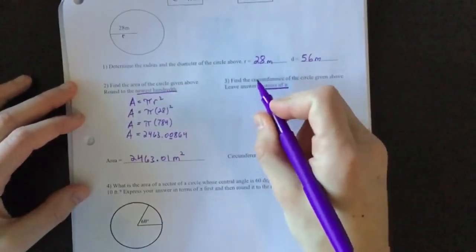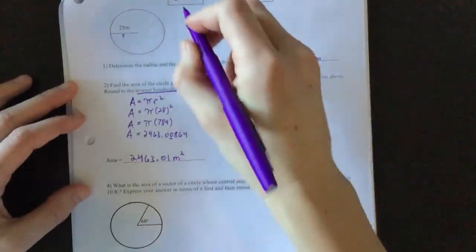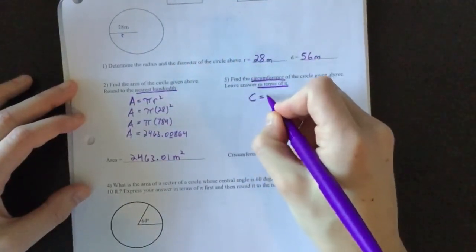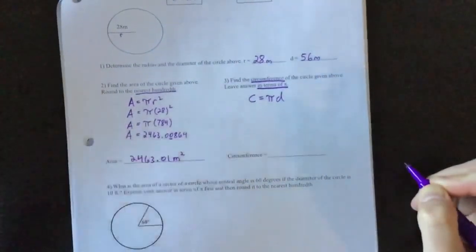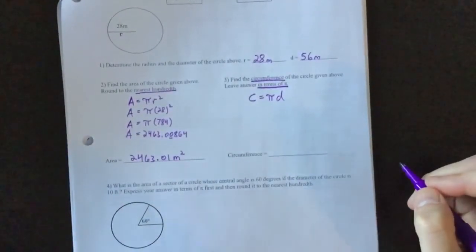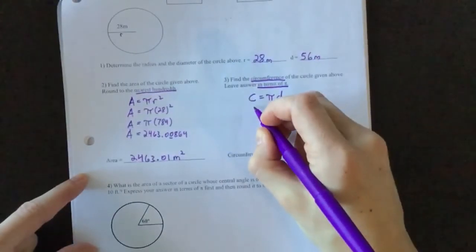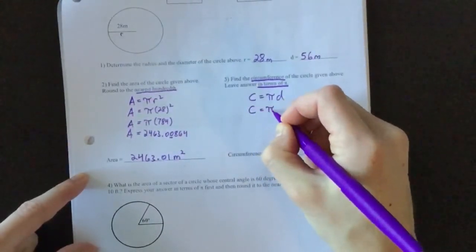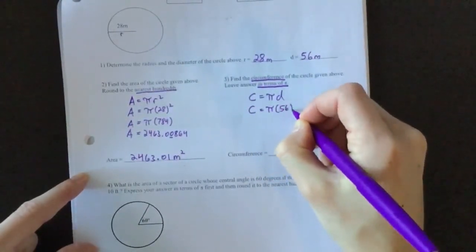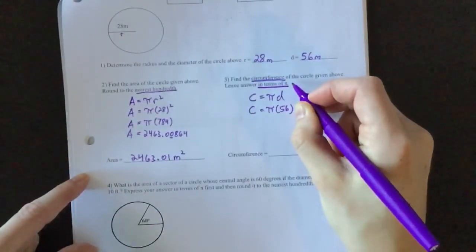Okay, so again, write down our formula. Circumference equals pi times diameter. 2 variables, 2 unknowns, circumference and diameter. We know 1, the diameter, that's what we're going to substitute in for. So circumference equals pi times 56. Again, we're leaving in terms of pi.